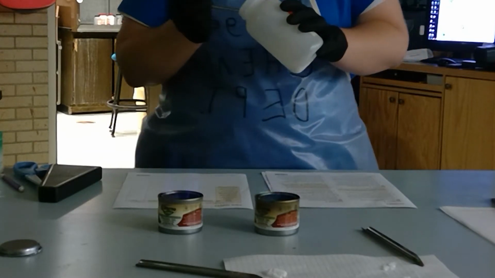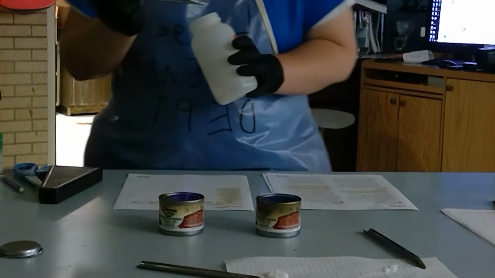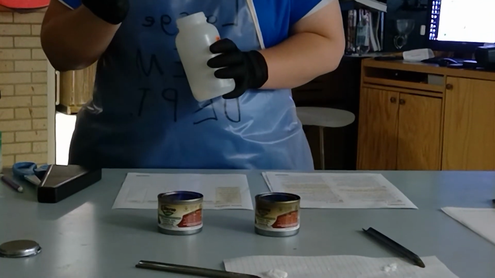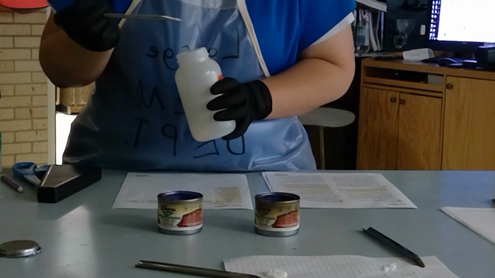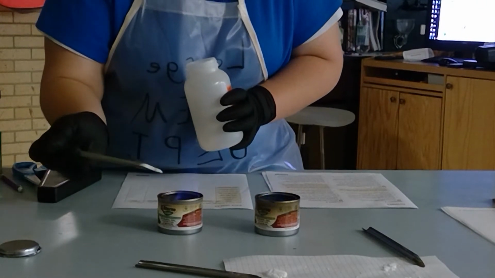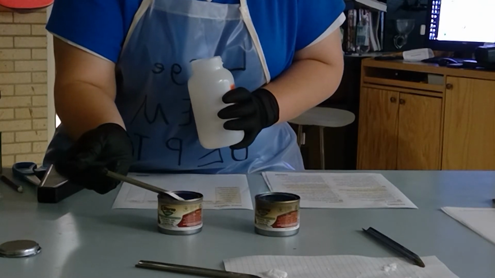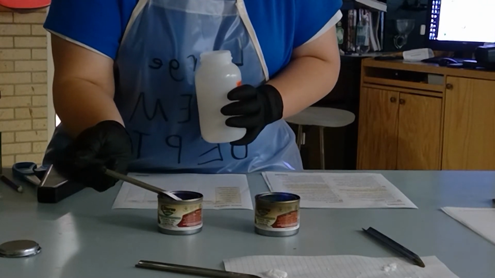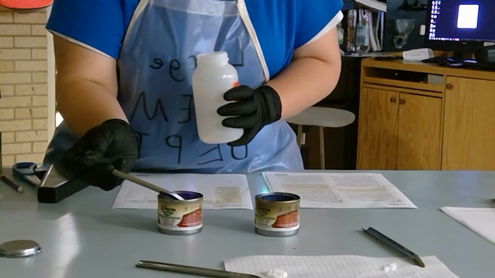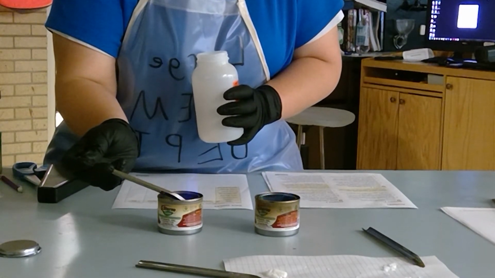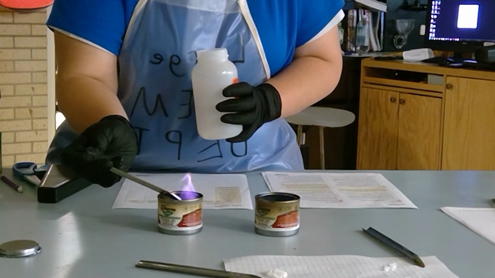This one you might have to look a little closely at. Hopefully these flame colors will disappear here. If you look really close at this one, there you go.